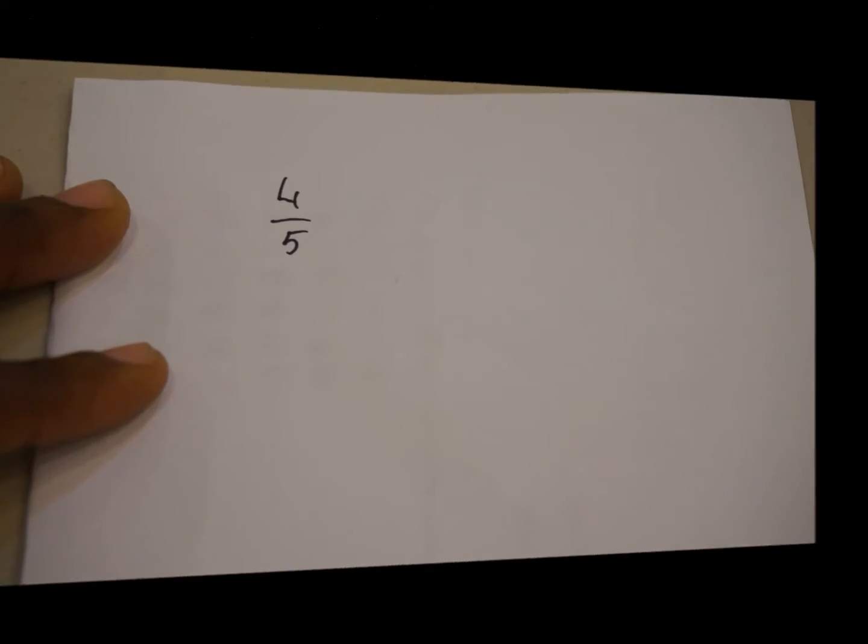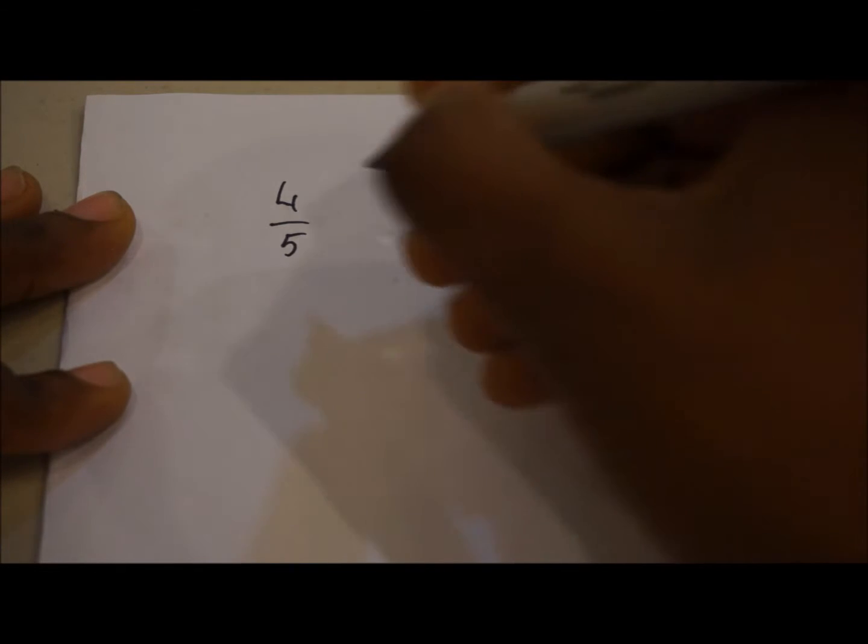Here's an example of converting a fraction to a percent. I'm given 4/5 and asked to convert this to a percent. If I'm changing my fraction to a percent, I simply multiply it by 100. Remember, anything that needs to be changed into a percent, simply multiply by 100.